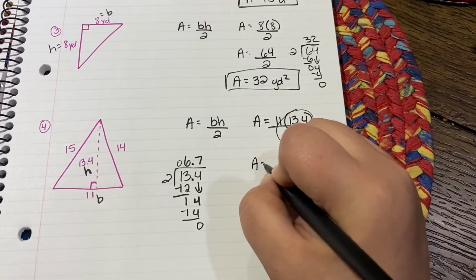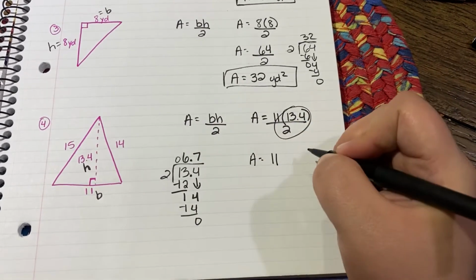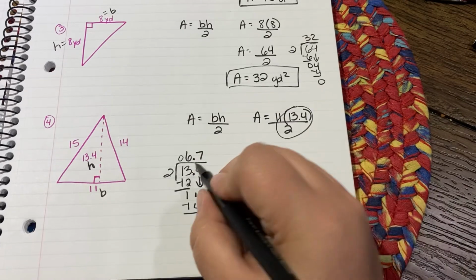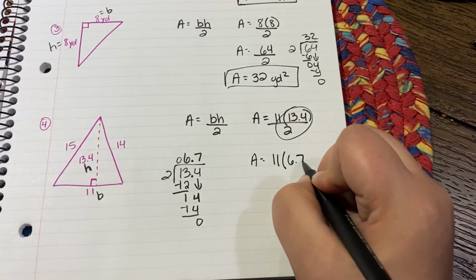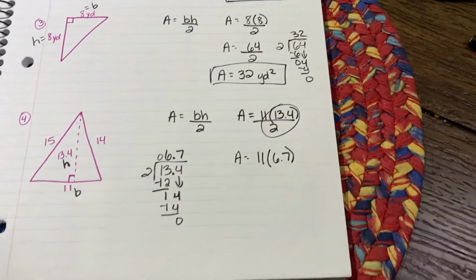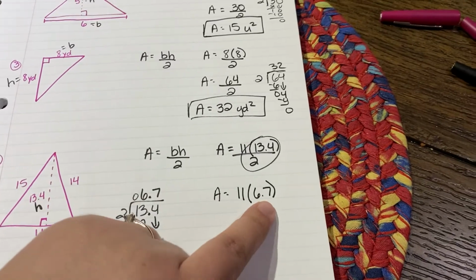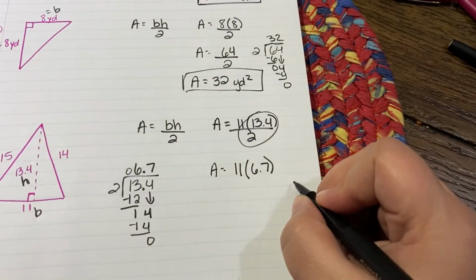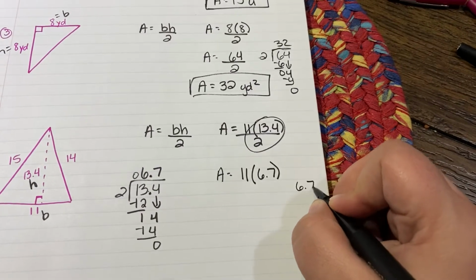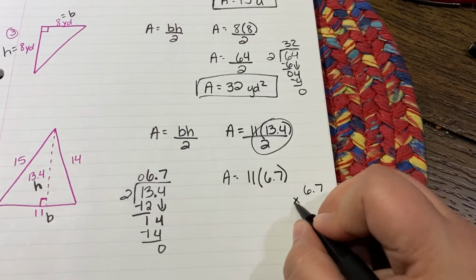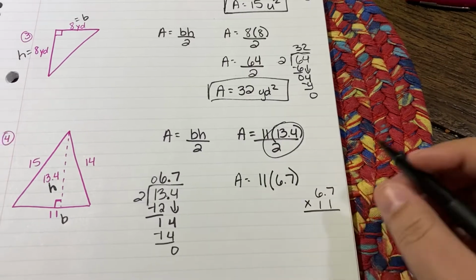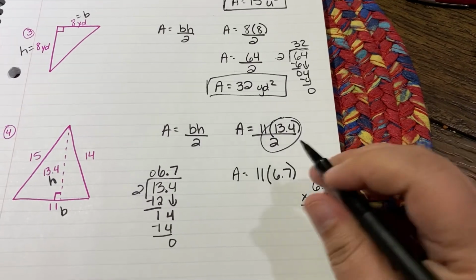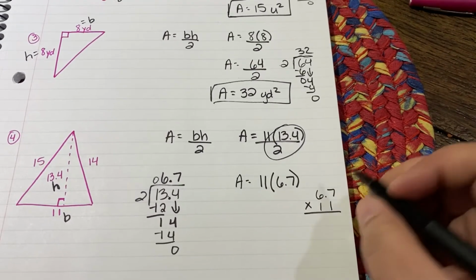So A equals, I haven't done anything with the 11 yet, so it stays there, and I have to multiply it by my new number of 6.7. So I still have to multiply with the decimal, but at least it's 6.7 compared to 13.4. All right, so we're gonna line up those numbers. I'm gonna put 6.7 on top because it's got the bigger digits, times 11. Again, notice I don't have decimals lined up here. That's perfectly fine. You don't have to put a 0.0.